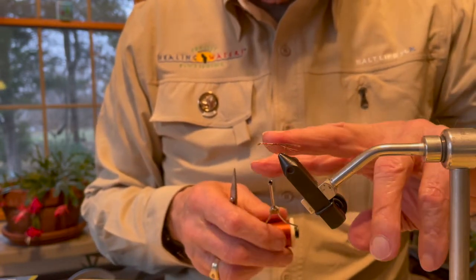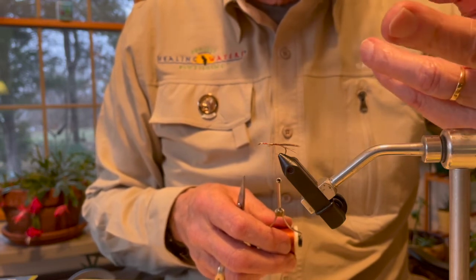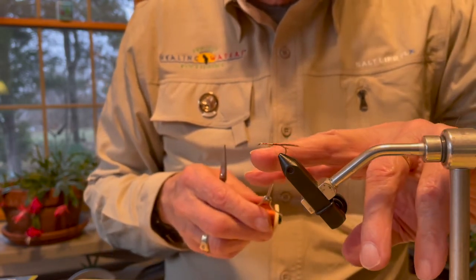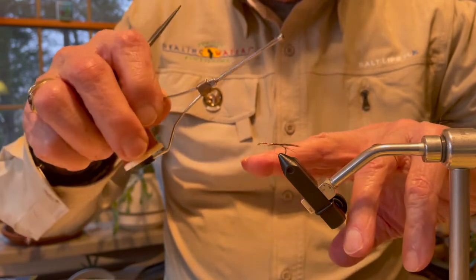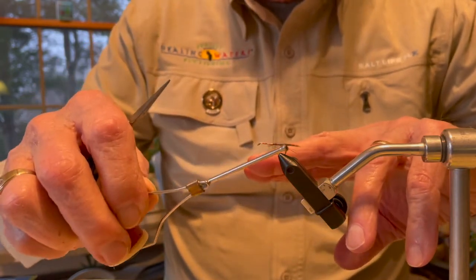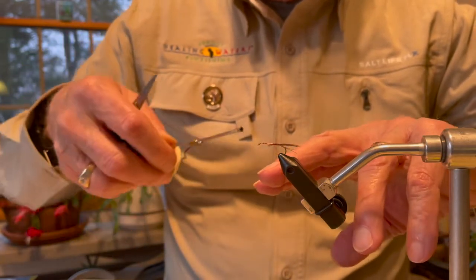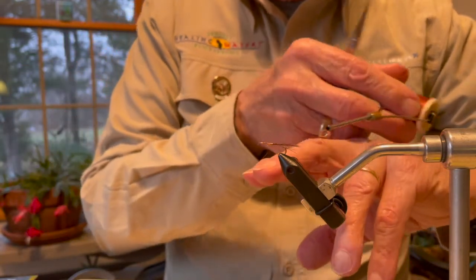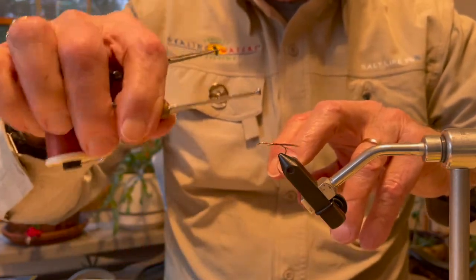I take my two fingers, my index and middle finger, and I lay that on top of the thread, and I make a loop around it and around the shank of the hook, one wrap. And then I come across to close that loop, and then I pull it forward.